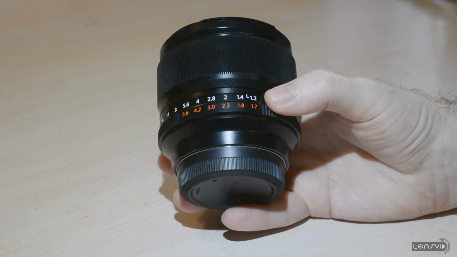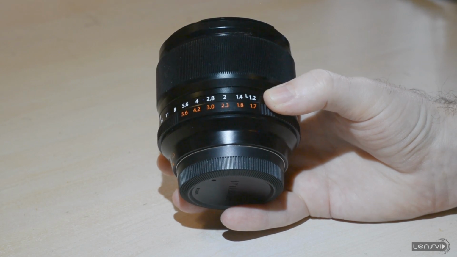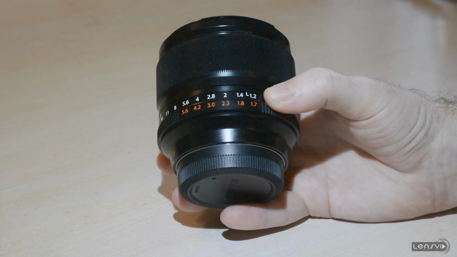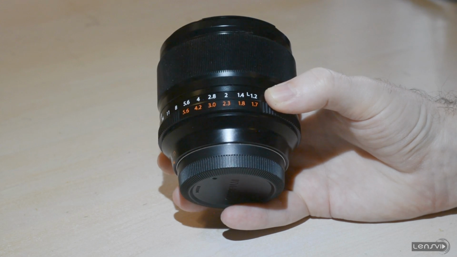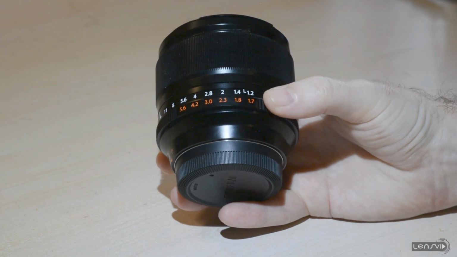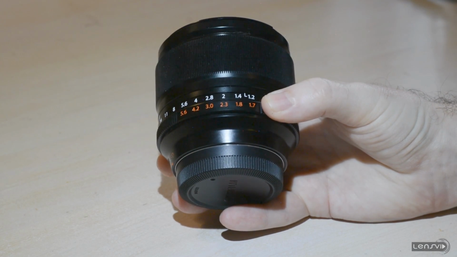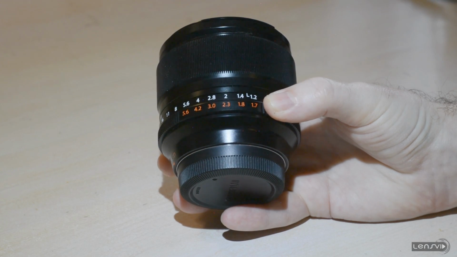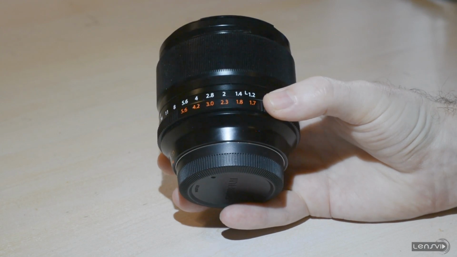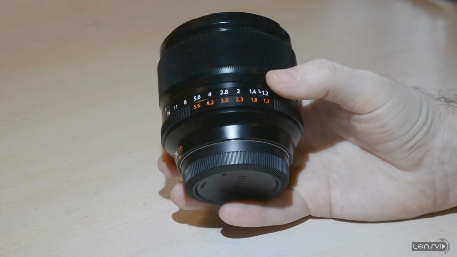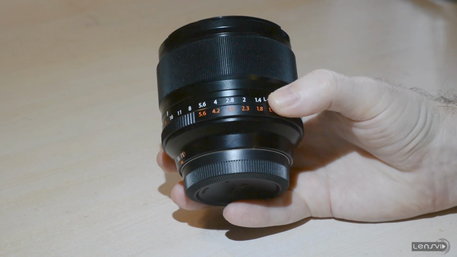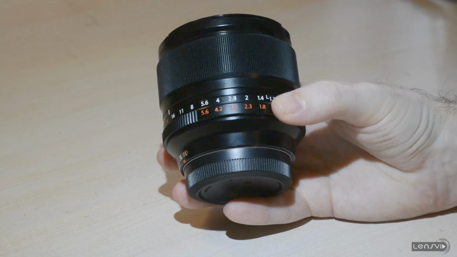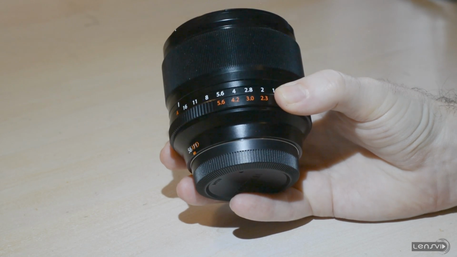So when you're shooting at f1.2, you might get the blurring of the background which is equivalent to what you get in, let's say, the other 56mm f1.2 lens, but the amount of light which actually reaches the sensor is only f1.7. So this is quite a big difference in terms of light gathering. When you're at f1.4, it's like f1.8. At f2, it's like f2.3.